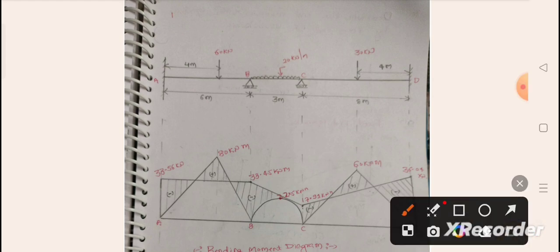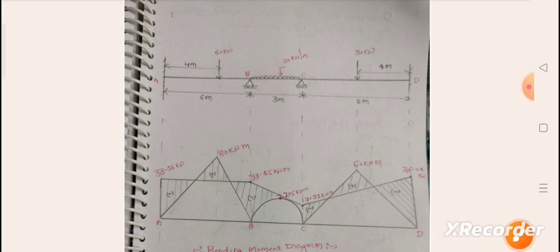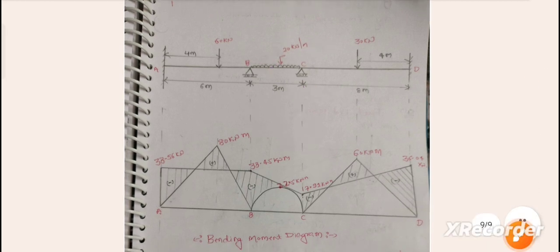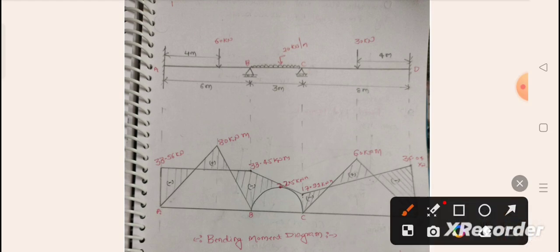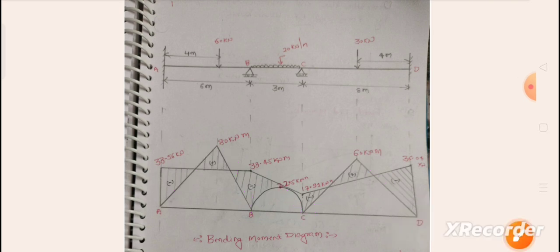Next, for this span it is WL square by 8, because it is UDL. W is 20 kilonewton per meter, 20 into L, L is 3, divided by 8. So this is the value. Next, for the last span, it will be WL by 4. So for this one, the diagram will be like that. This is the free BMD.